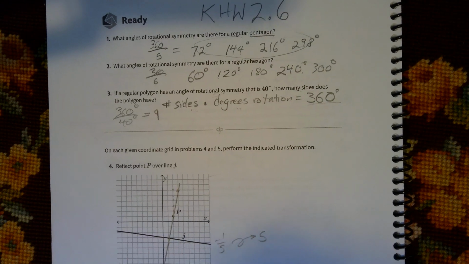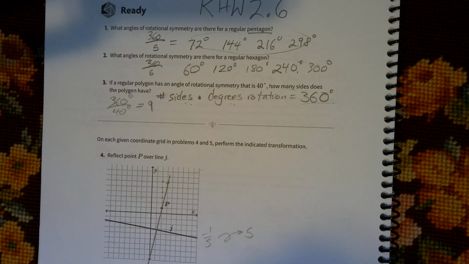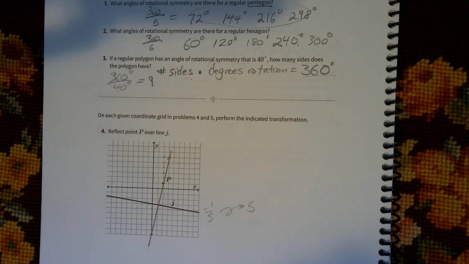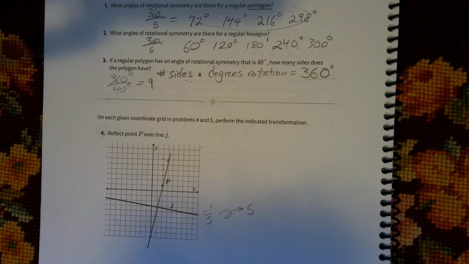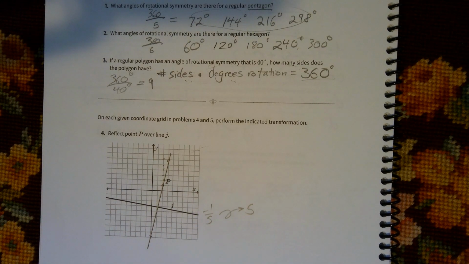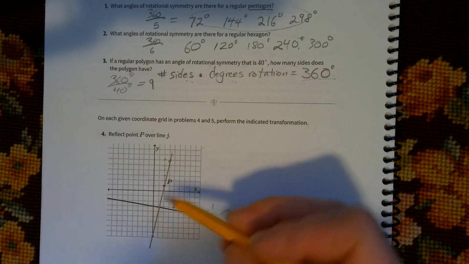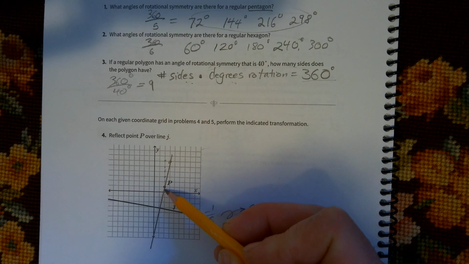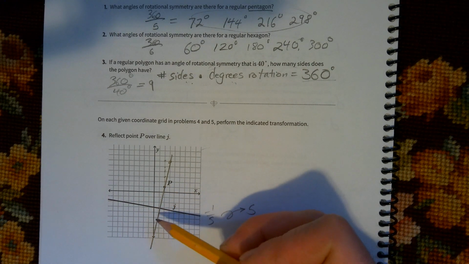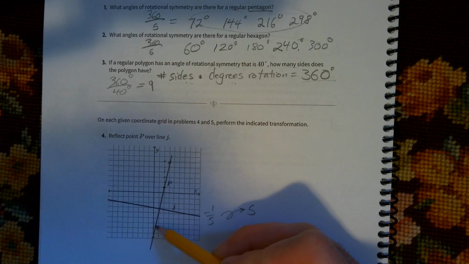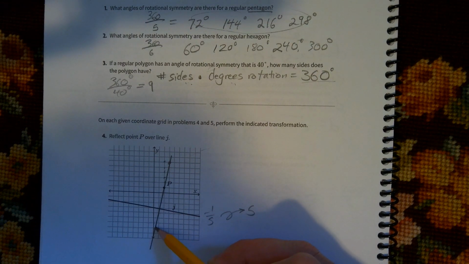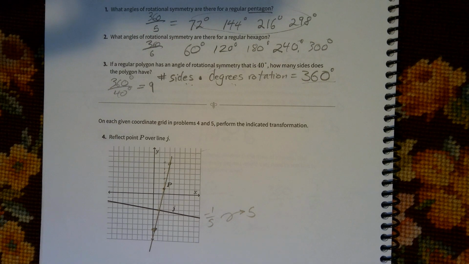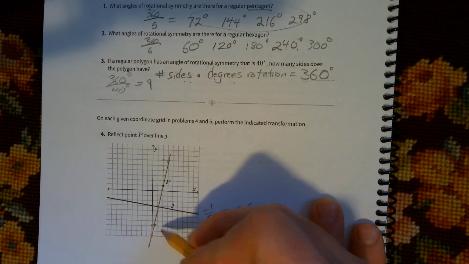On each given coordinate grid in problems 4 or 5, perform the indicated transformation. Reflect P over line J. Yeah, you gotta measure this. It should be down here somewhere. I don't have a ruler. My rulers are upstairs and I'm in quarantine still, till tomorrow. Something like that. Hopefully I don't need a ruler again. Surely I would never.